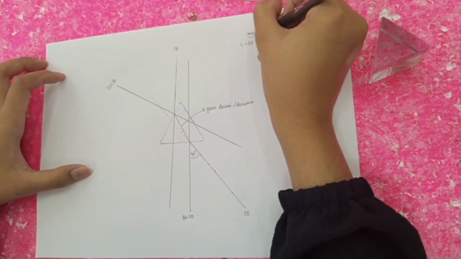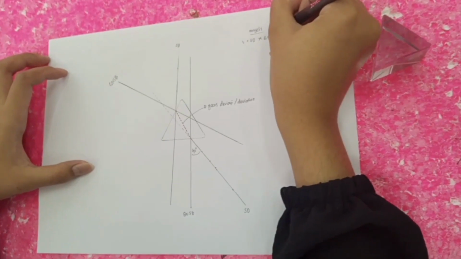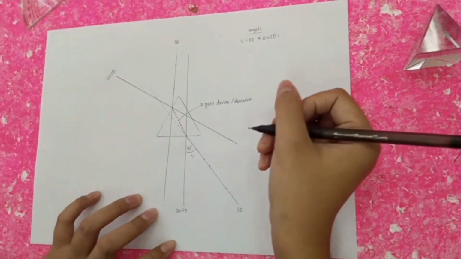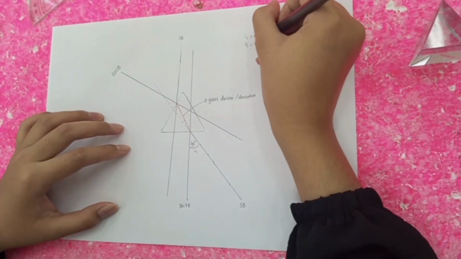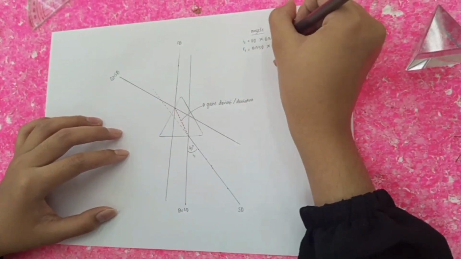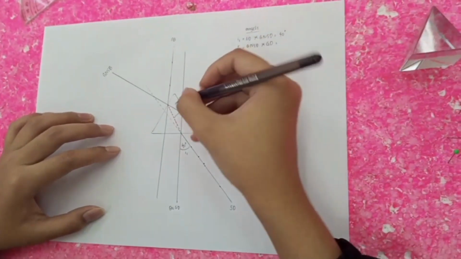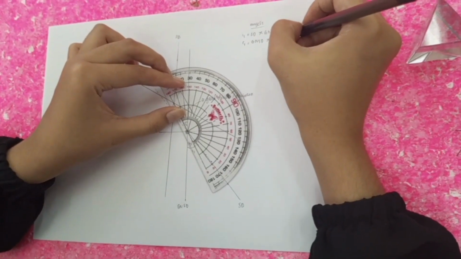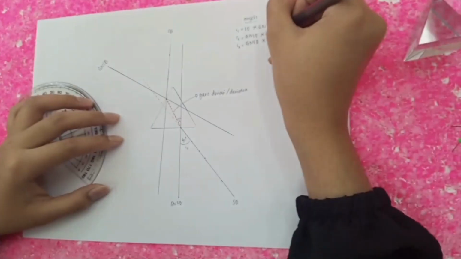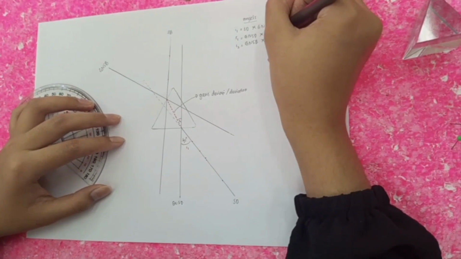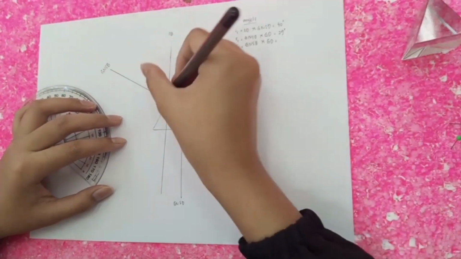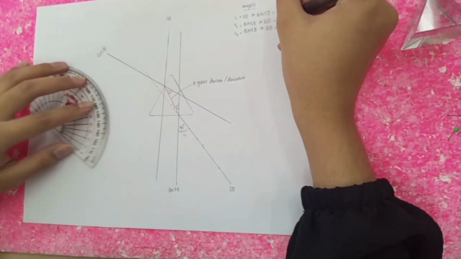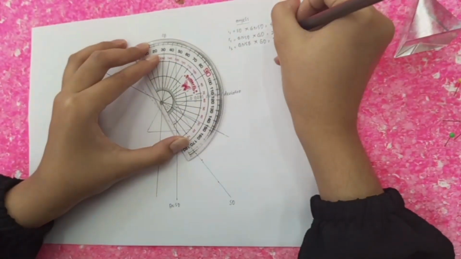Firstly, angle first i, which is the angle between the incident ray and the normal line of the incident ray. The magnitude is 40 degrees. Next, angle first r, which is the angle between the deviation line and the normal line of the incident ray. The magnitude is 29 degrees. Next, angle second i, which is the angle between the deviation line and the normal line of the refractive ray. The magnitude is 32 degrees.